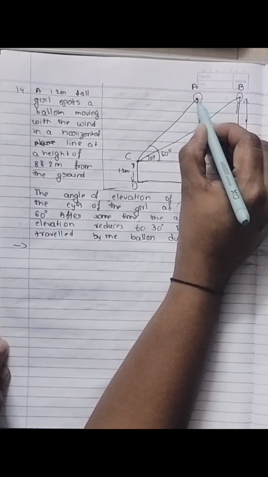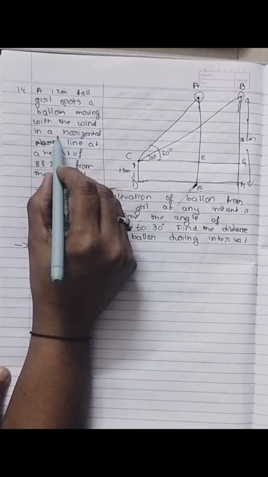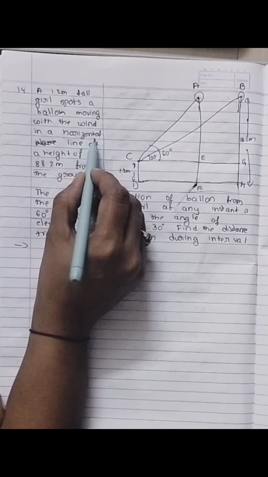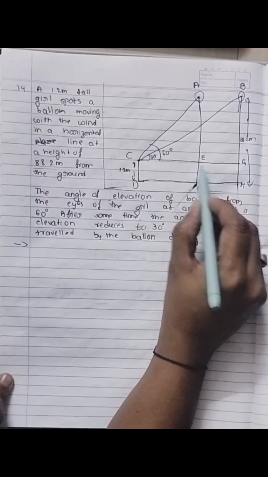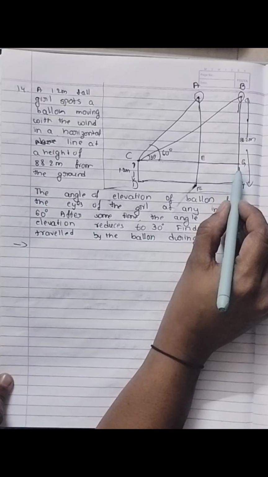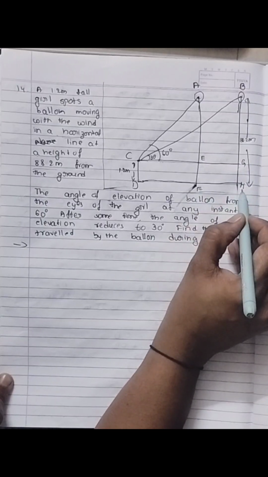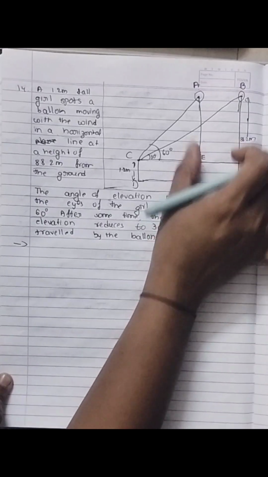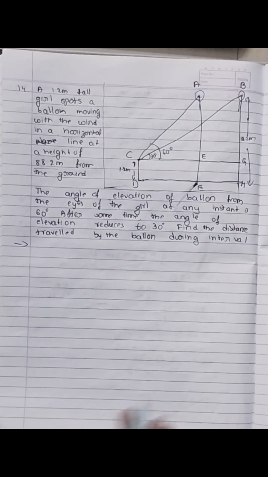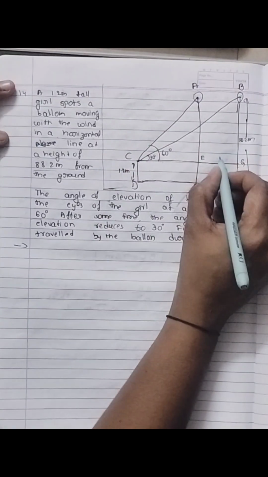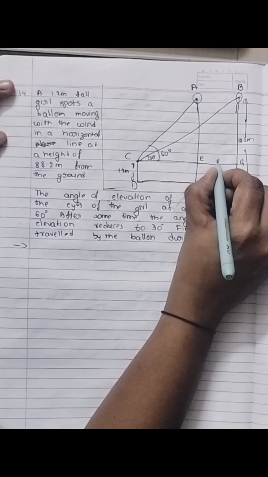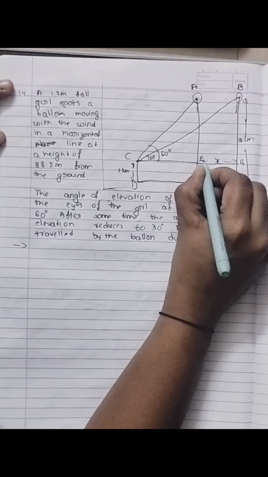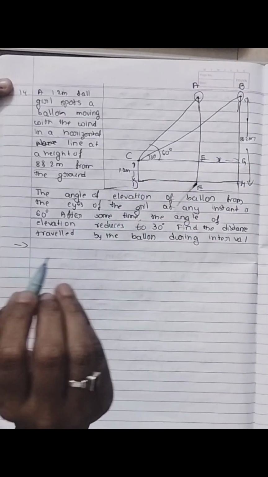So we have to find out AB, and they have told us it is in the horizontal line. So AB is nothing but EG here. With respect to the ground line, if it is EH, we have to find out EH or EG, that will give the AB here. So first thing we'll consider, let AE be the x, which we need to find out, because at the eyesight only we'll consider.